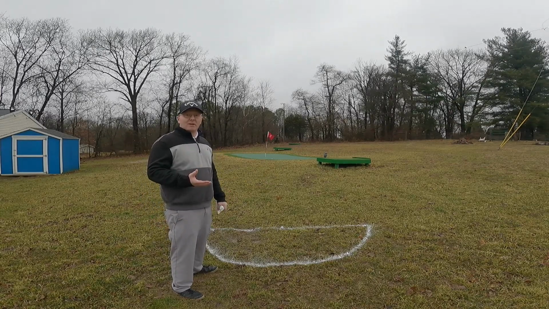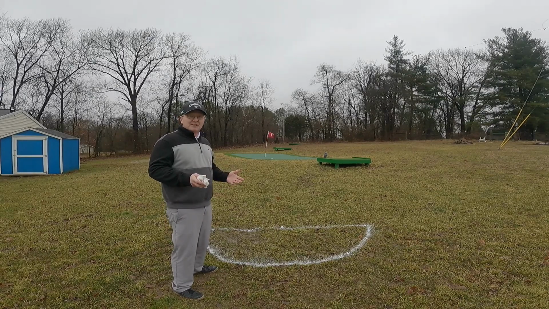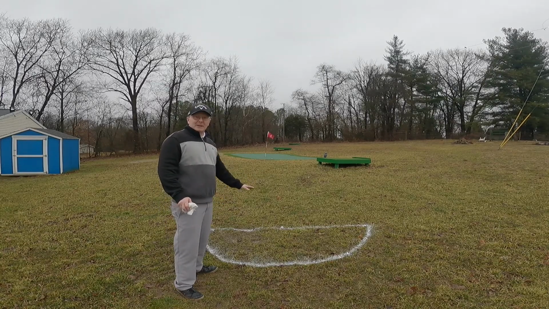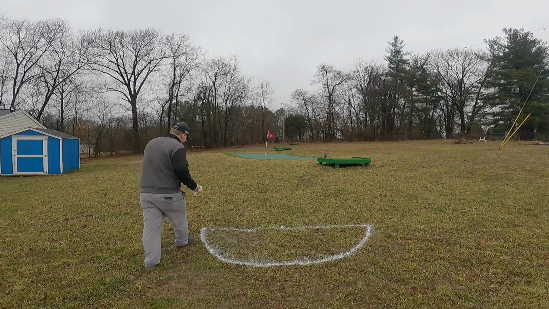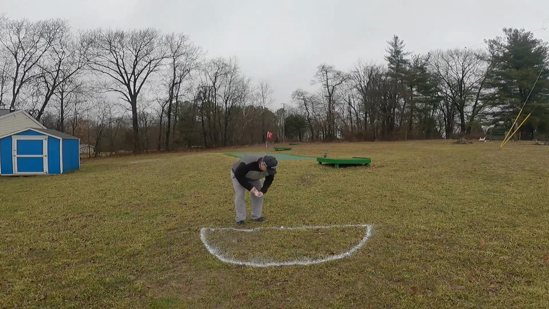So now let's take our drop here. First thing you have to do is go retrieve your ball. I will add as a tip, be careful where you walk. I wouldn't walk straight over there today because the ground is very soft. I'm going to walk around and retrieve my golf ball. You notice I have a rag in my hand.